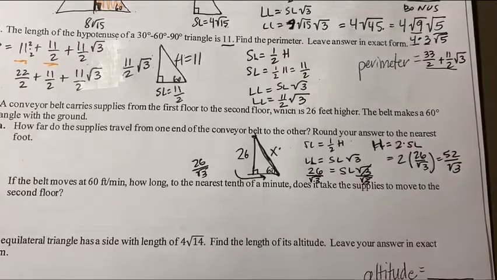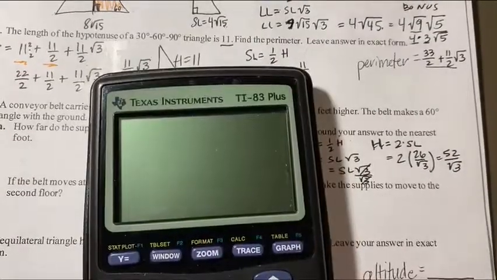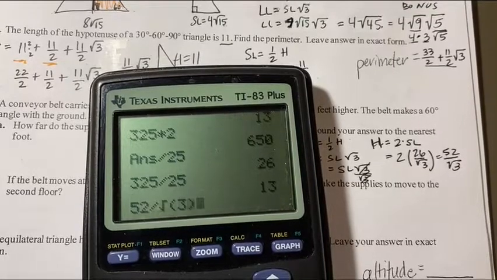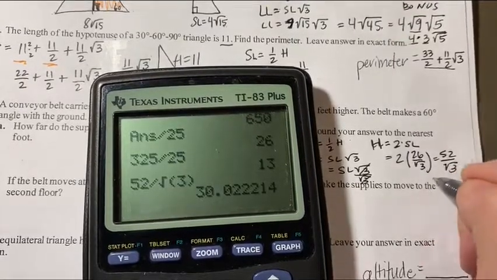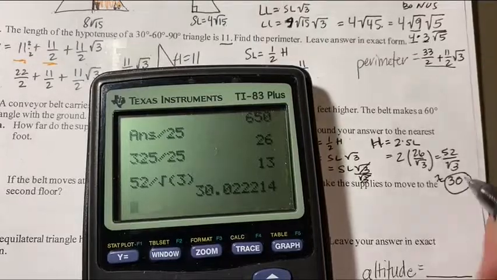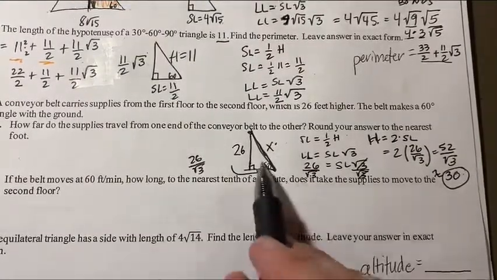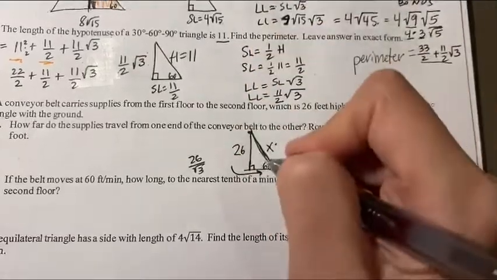Now they don't ask for it in exact form, they ask for it as a decimal. So that's totally cool. We can just do 52 divided by the square root of 3. Okay, we get the number 30. Now some students were thinking, could I just use trig? And the answer is yes, you could totally use trig.